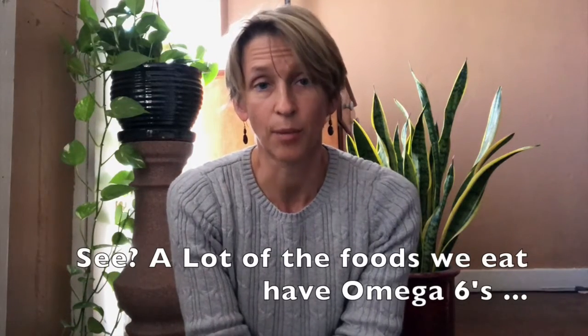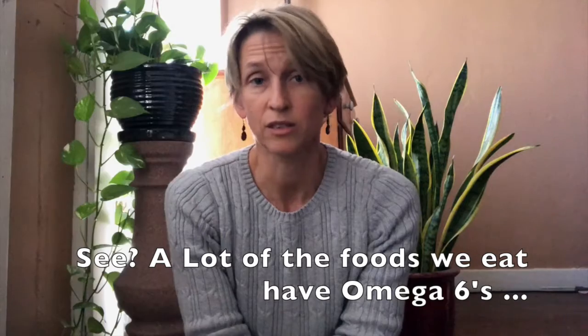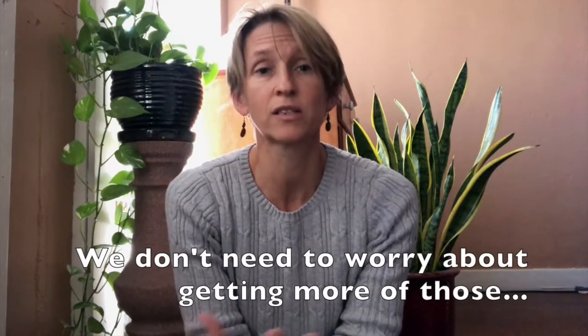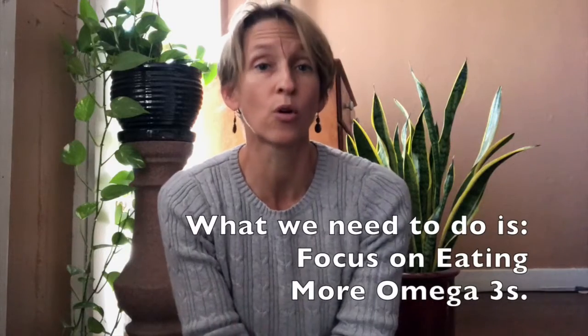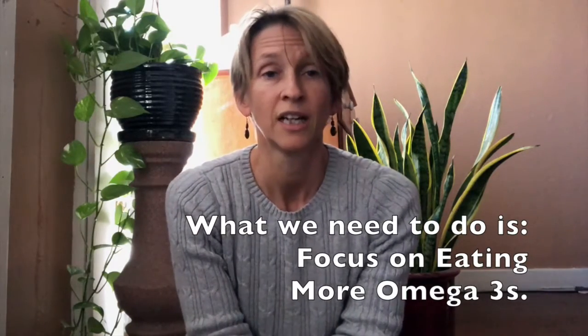By cutting out those oils, we're going to help even out the ratio between our omega-3s and our omega-6s. The other places we find omega-6s are in nuts and seeds and nut butters, and also in meats. So even if it's grass-fed, it's still going to have a lot of omega-6s, more than omega-3s. So part of what we want to do this week is think about evening out that balance between omega-3 and omega-6 fatty acids.